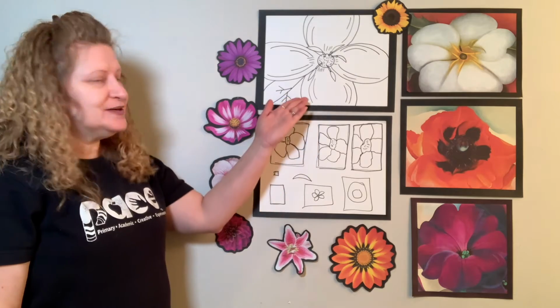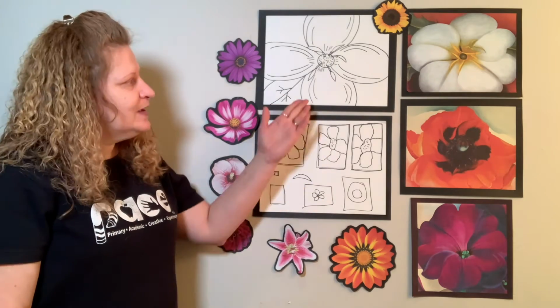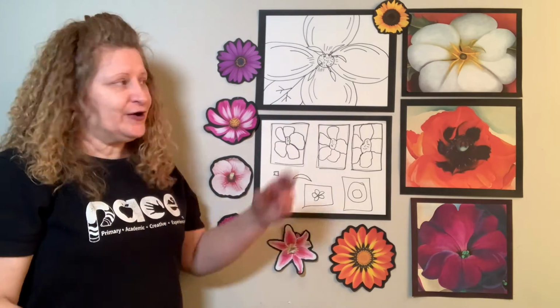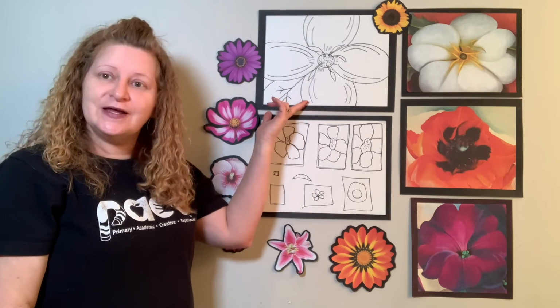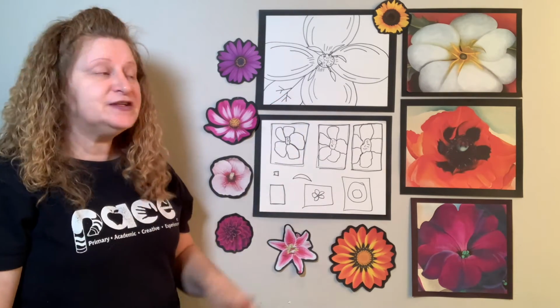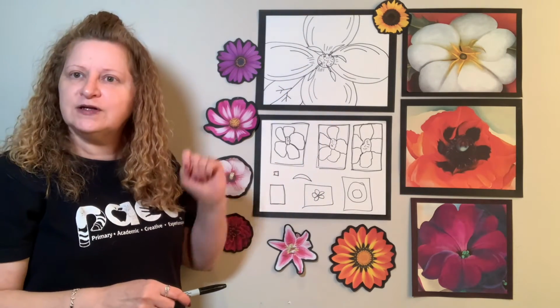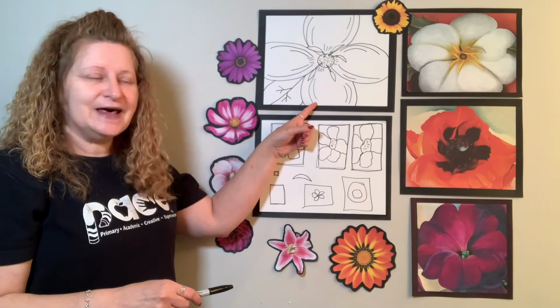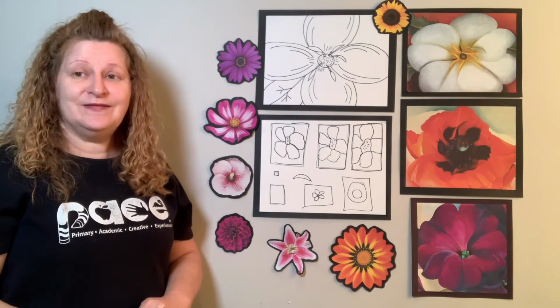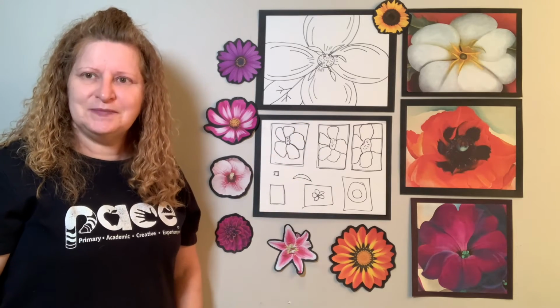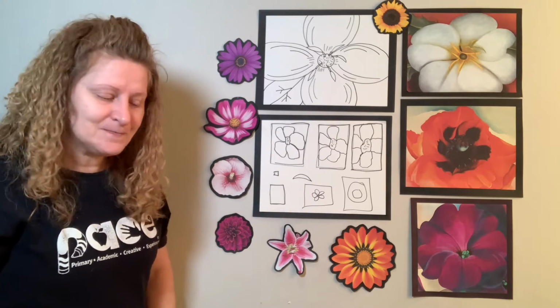Now that we finished our drawing, it is time to color. Now, you might have picked up your black marker and drew your flower with your black marker, and if you did, that's okay. But if you drew it with your pencil, you might want to take some time to trace over all of your pencil lines with your marker. But you don't even have to do that. You could simply just use your markers to trace your pencil lines as you are coloring today. So today we're going to use markers and crayons at the same time. How much fun is that?